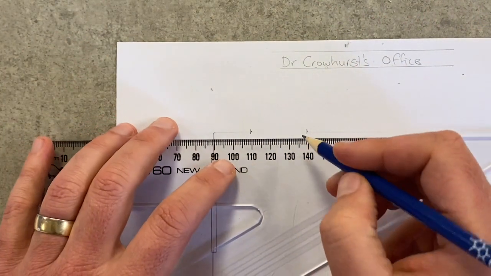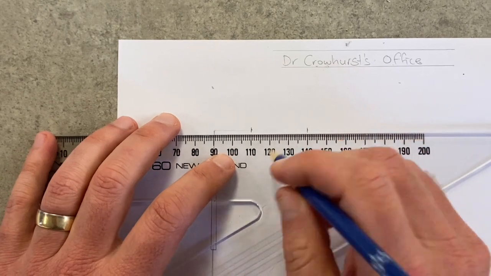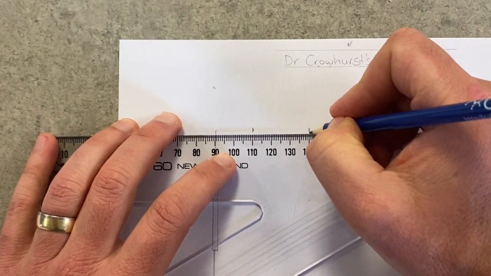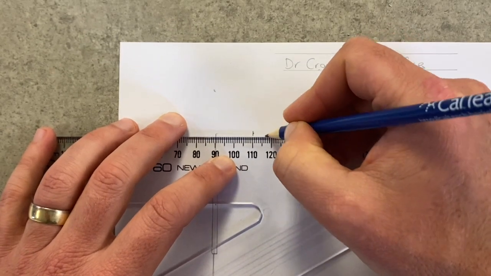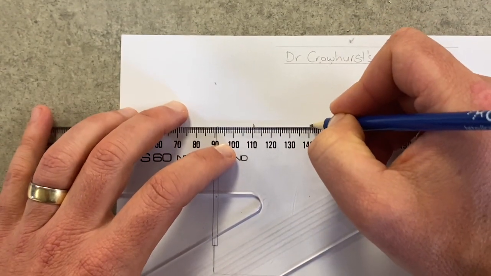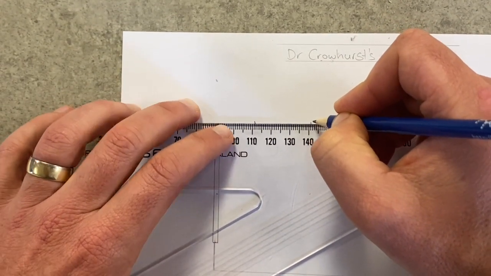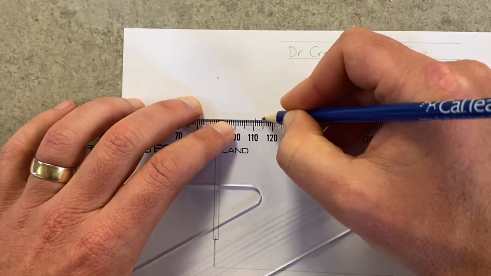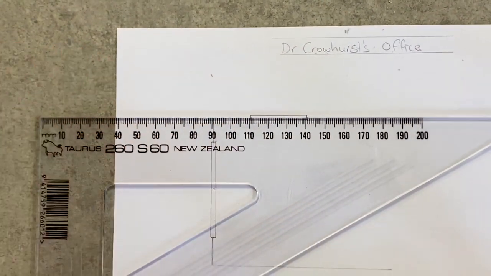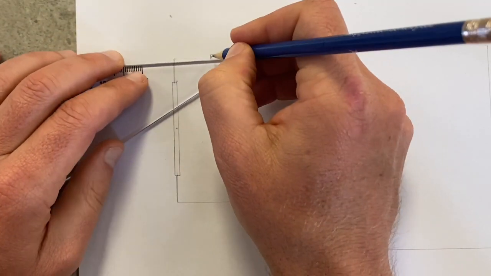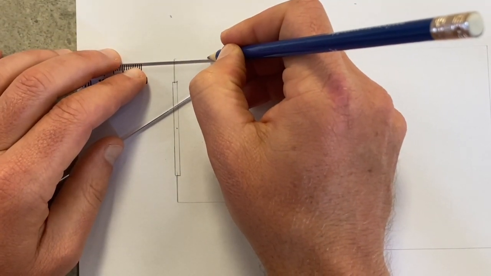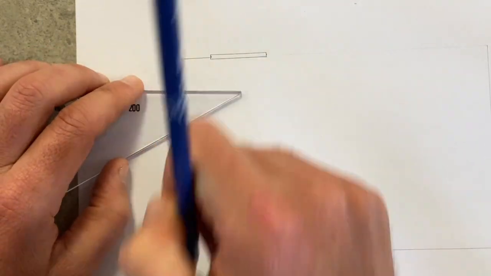And I'll come in. I'm struggling, my stand's just in the way a little bit. That's why I'm bumping it. Sorry guys. I'm just going to move that up a little bit. Okay. I'll just make that line a little bolder like that.